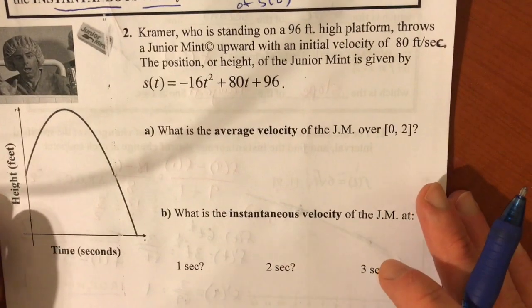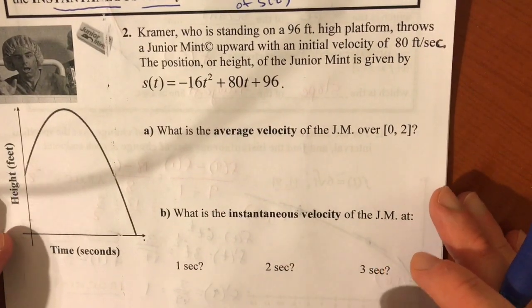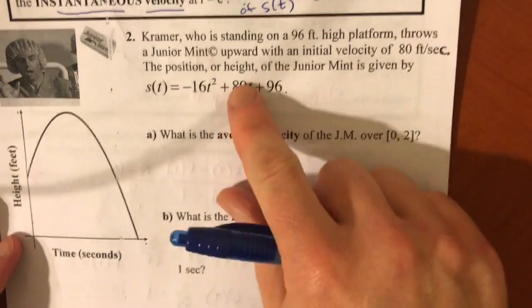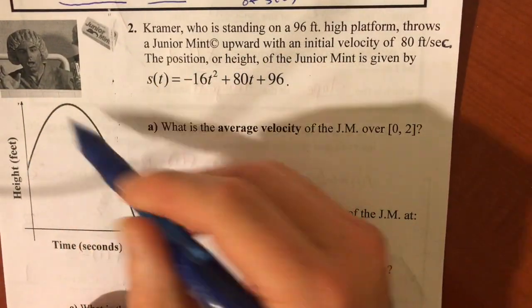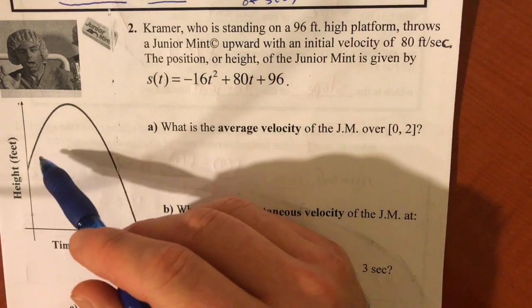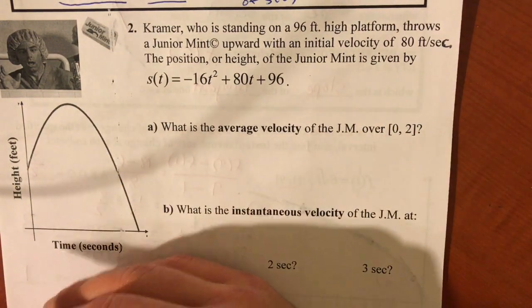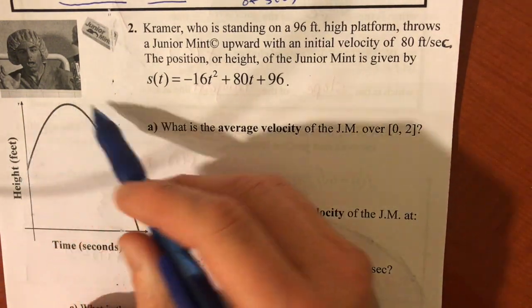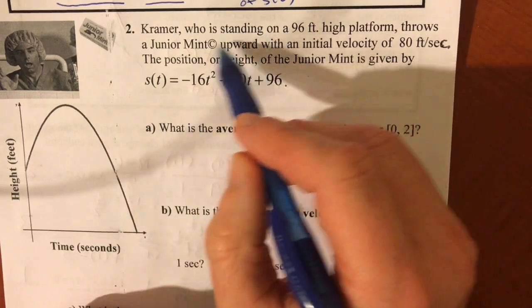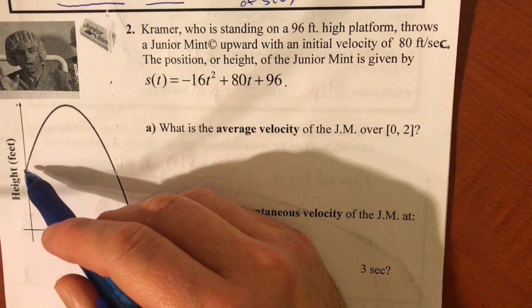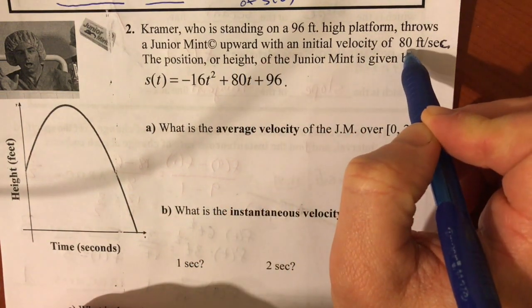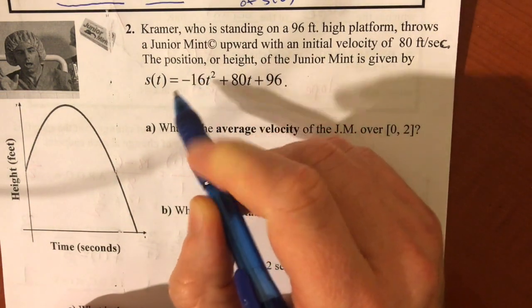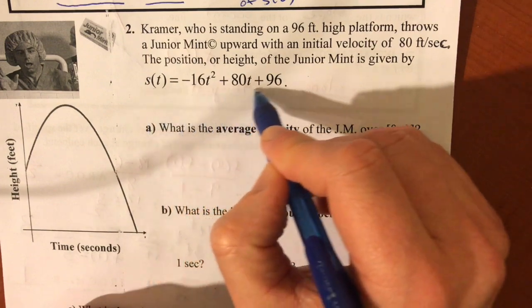So here's a classical problem you may have done in physics, Algebra 1, even Algebra 2, talking about an object in freefall. In this case, I took a little inspiration from Seinfeld. If you know that show, it's only 25 years old or so, but a classic nonetheless. Kramer is on a 96-foot high platform, and he throws a junior mint upward with an initial velocity of 80 feet per second, and the position of that junior mint is given by this function.